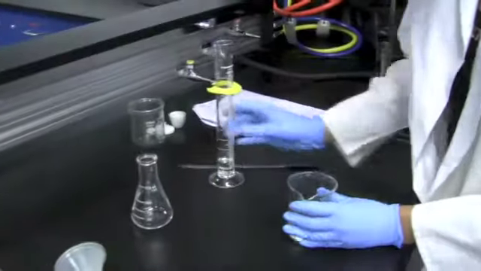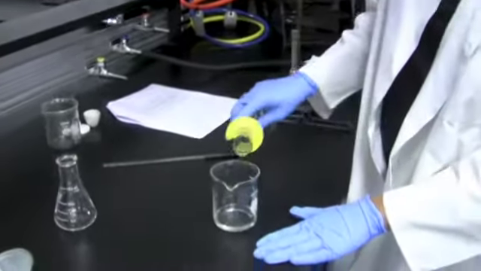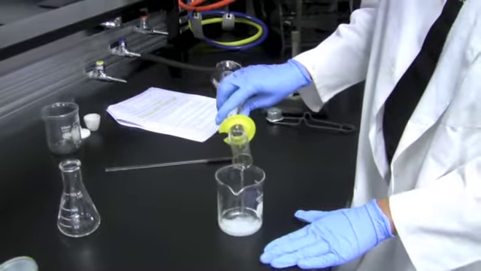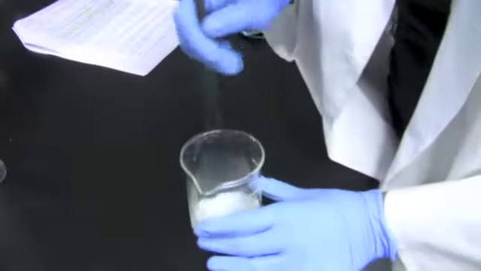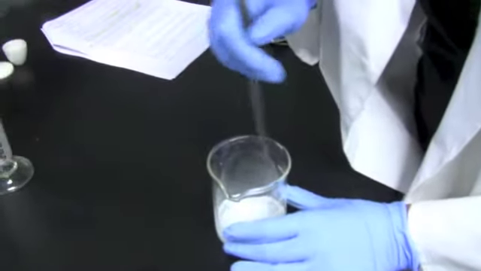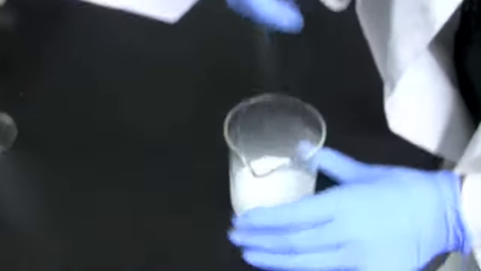Once you do that, you're going to add the 15 milliliters of the sulfuric acid slowly to the beaker and the solution, and you're going to see white precipitate forming like this. However, if you stir, it's going to become even thicker, and eventually it's going to dissolve.